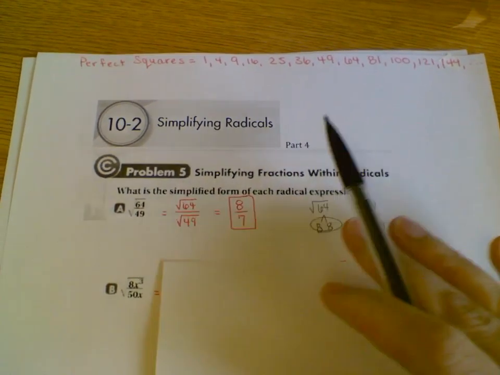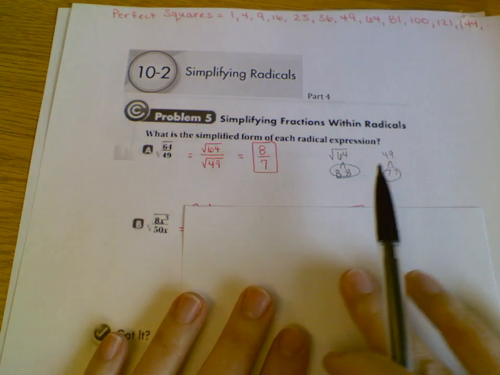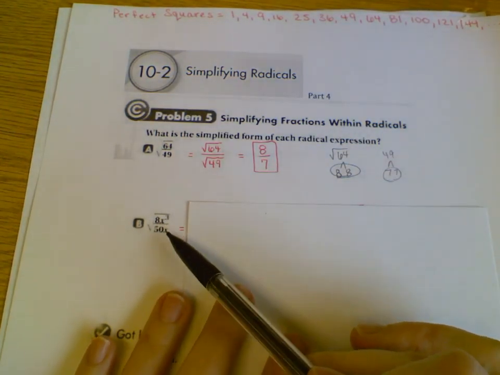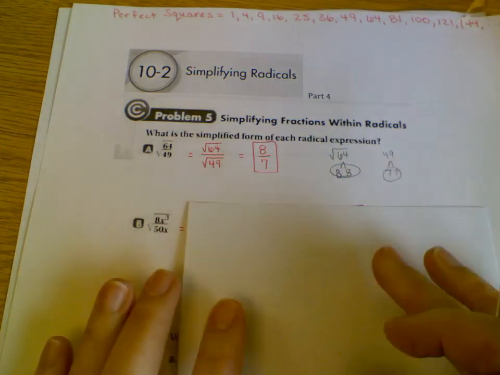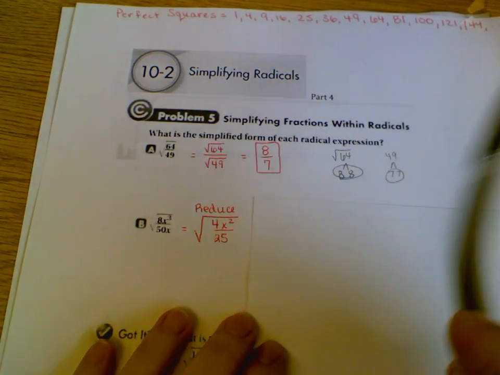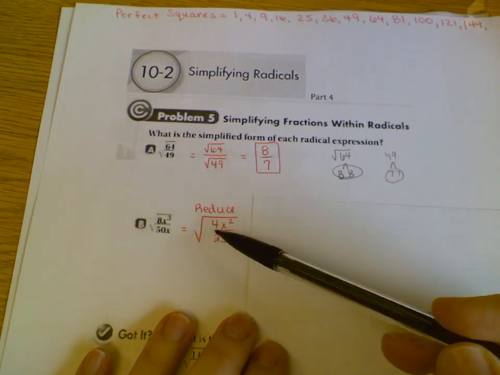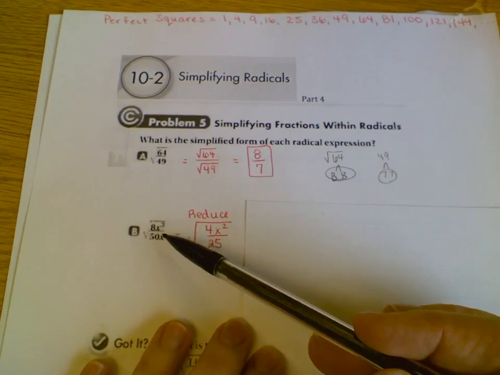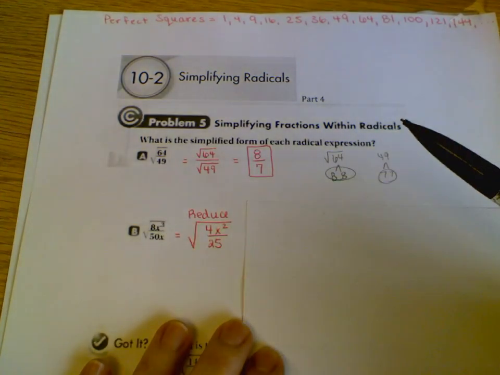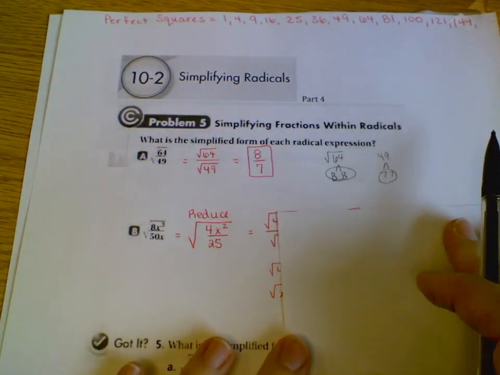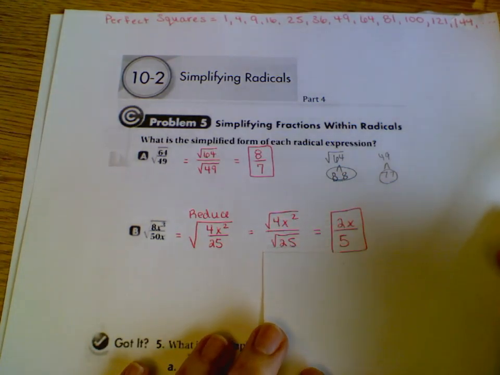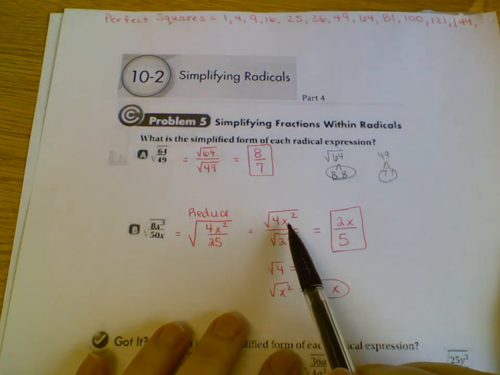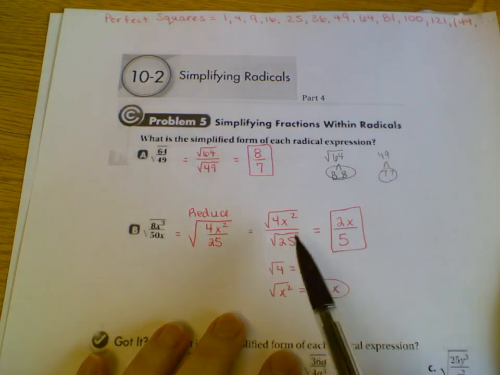So on the next one, I have 8x cubed over 50x, and I'm doing the square root of it. First thing I see is that I have x's on top and bottom, so I want to reduce this fraction. When I divide 8 and 50 by 2, I get 4 over 25, and then when I'm dividing, I'm going to subtract those exponents. So that's how this becomes x squared on top. Now I can just do the square root of the top and the bottom.